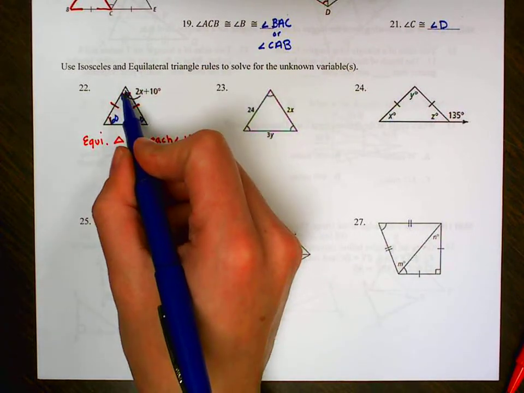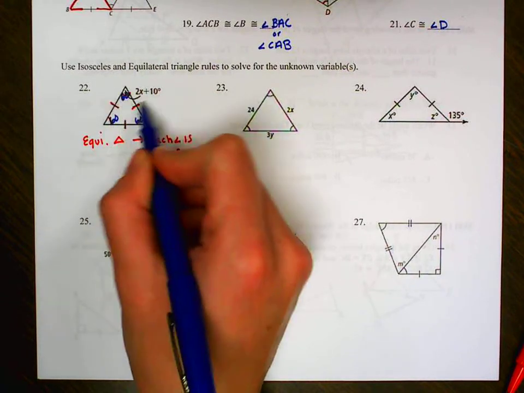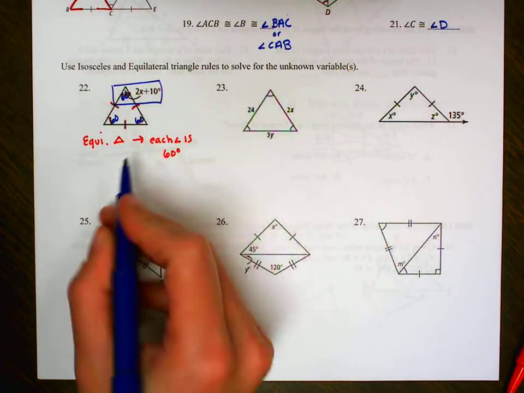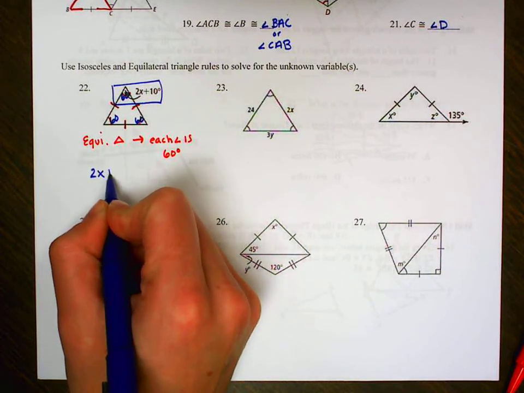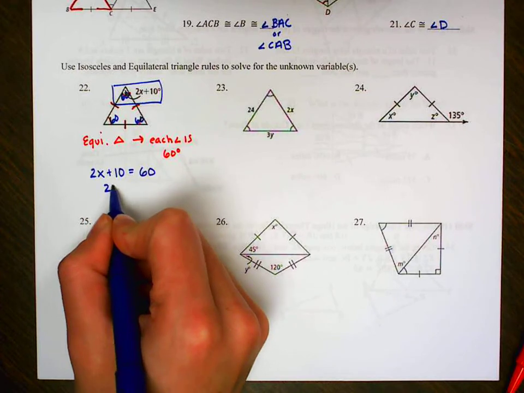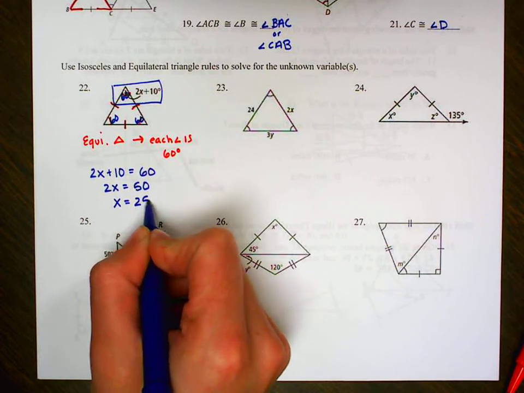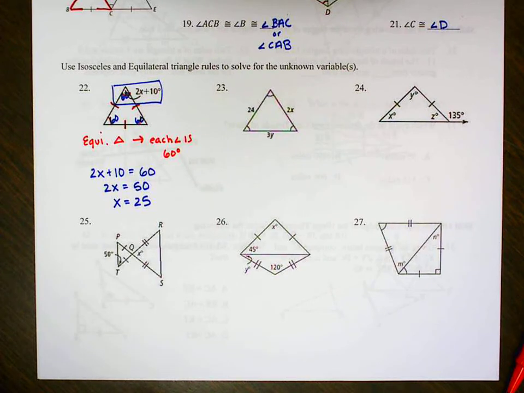So if this angle is 60, it's also represented as 2x plus 10. I'm going to say that 2x plus 10 has to equal 60. So I'm going to subtract 10 on both sides. And there's x equals 25.